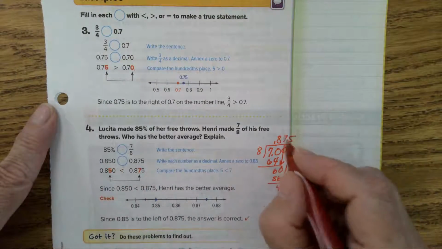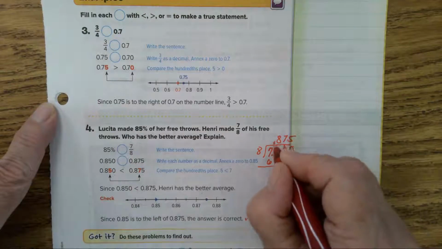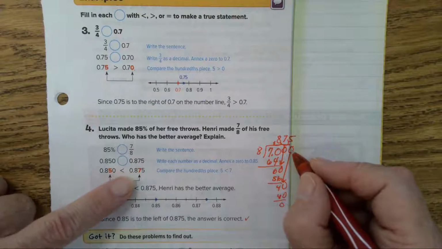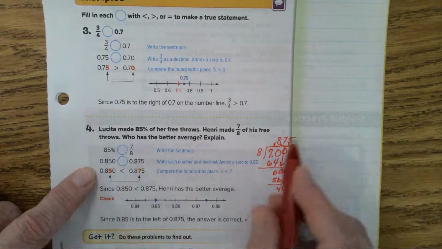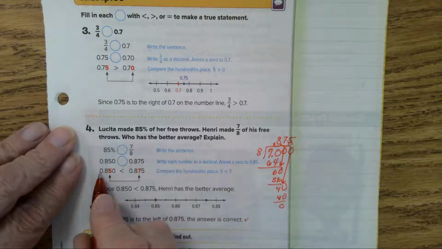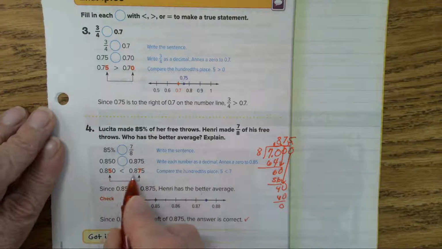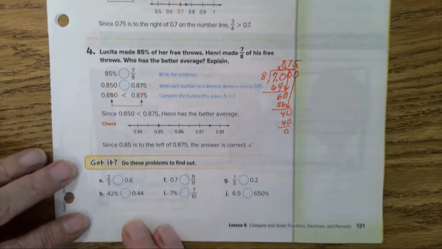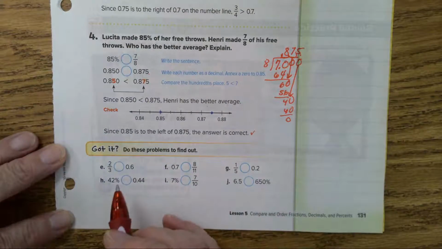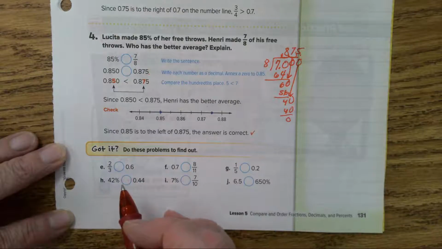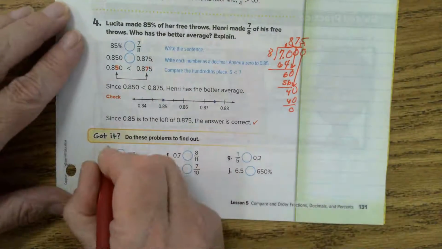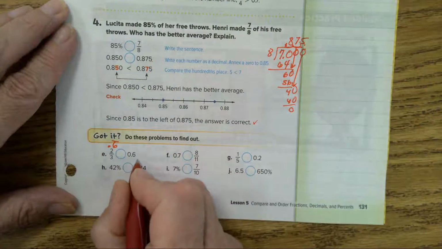So whenever you move that 2 places, you get 0.875. Then we're not changing it to a percent, so we just keep it there. And you know that 0.875 is bigger than 0.850. All right, now we're not going to do all of these. We're just going to do some of these problems here, only the ones with the chart. 2/3, kids, I'm going to tell you, and it's up in the chart, is 0.6 repeating. So which is bigger, 0.6 repeating or 0.6?